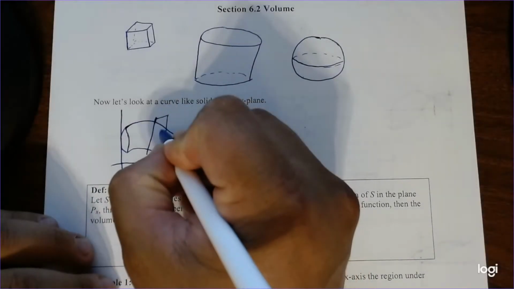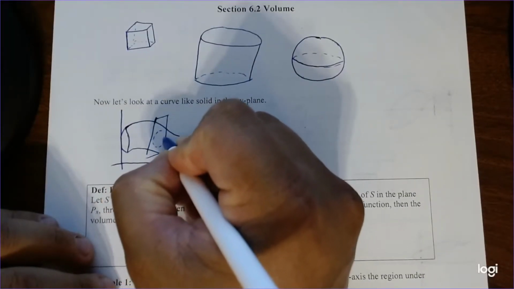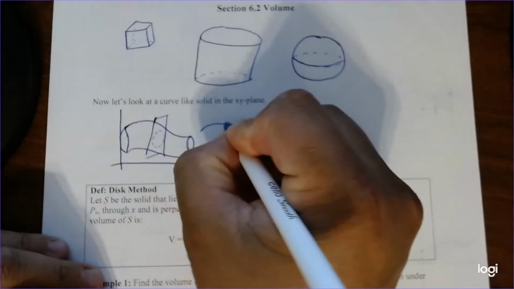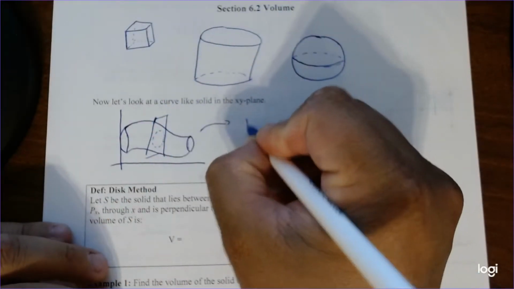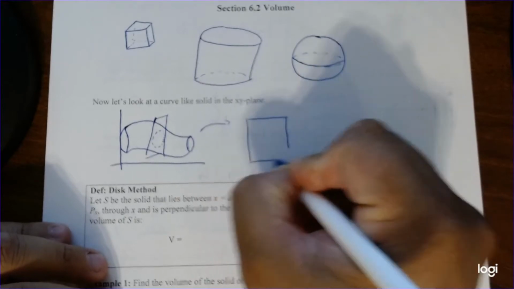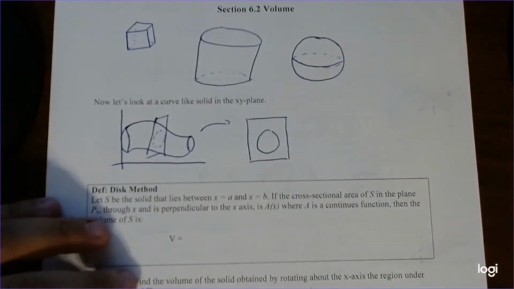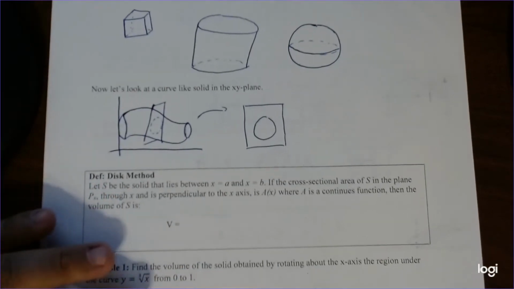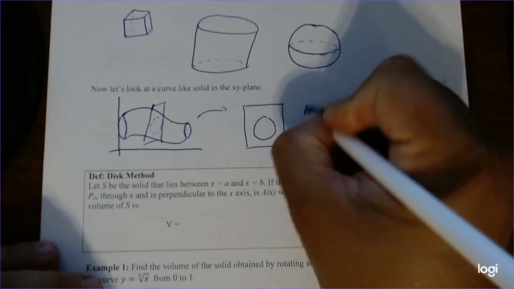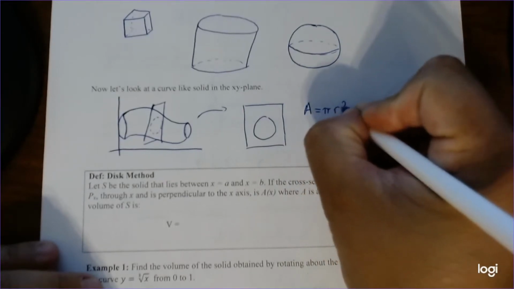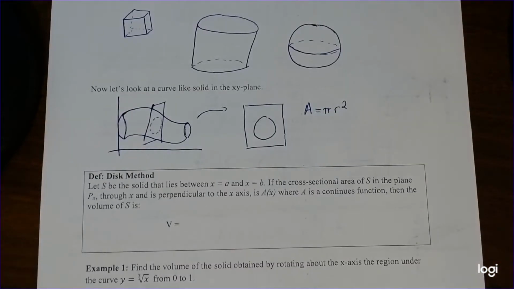If I cut it, I actually get a disc or a circle. If I look at the slice now, what the slice ends up being is a complete disc or circle. And this is nice because we do know how to find the area of a circle, right? That's far easier to deal with. Quickly, the area of a circle or a disc is just pi r squared. It's the same process when it comes to it.